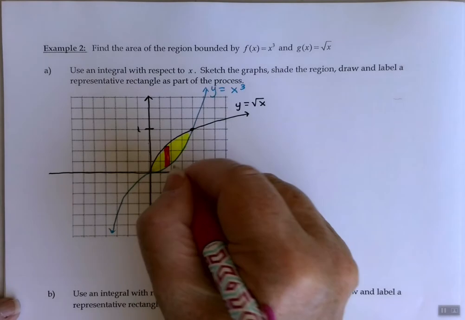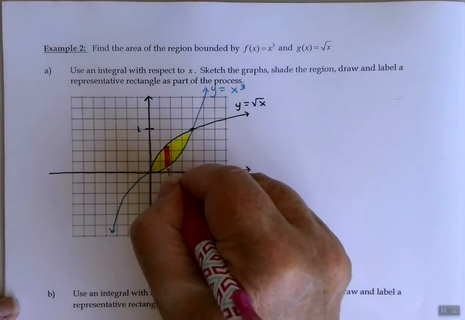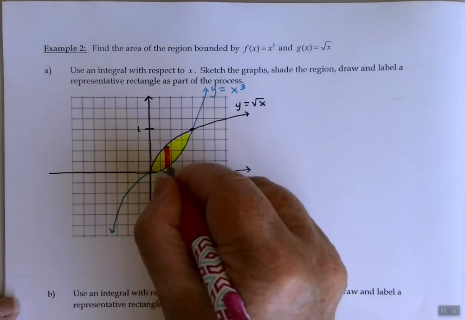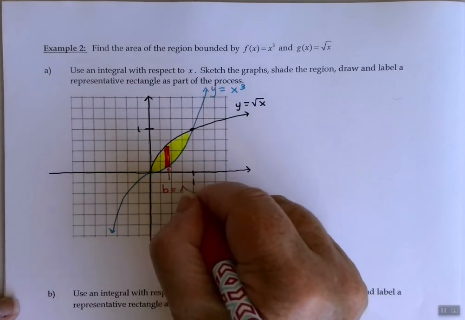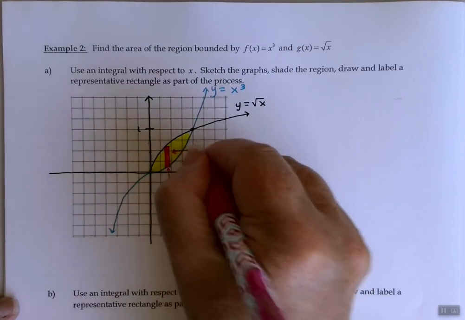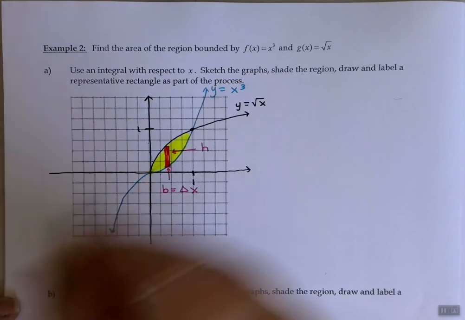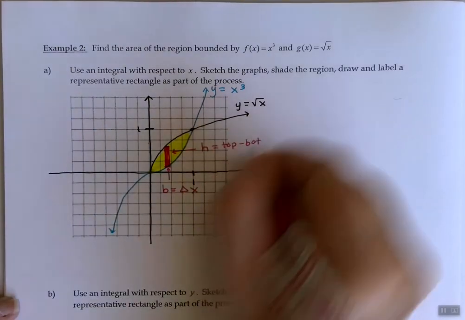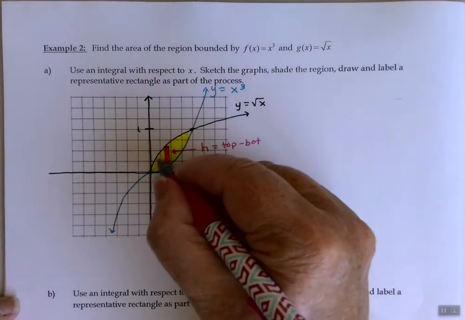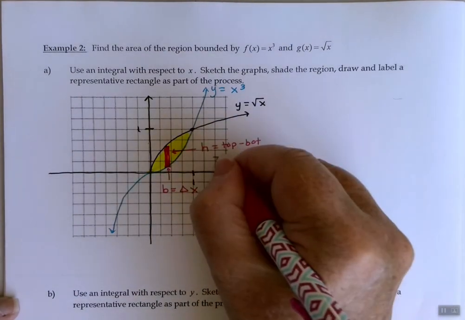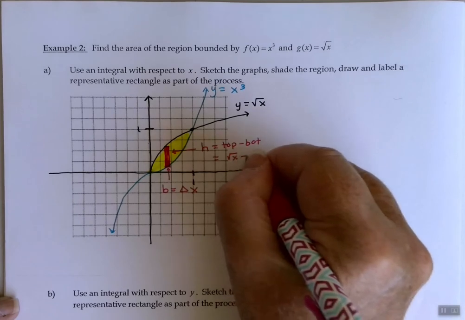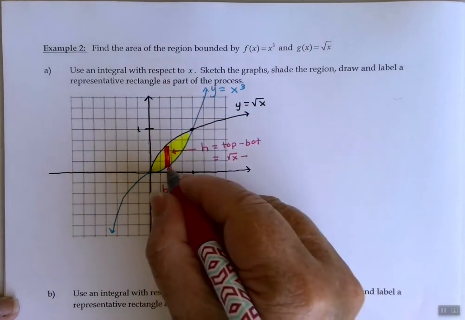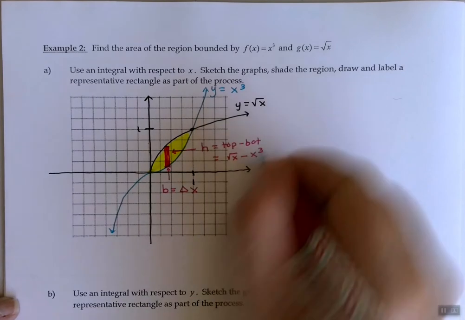And I can see that the base is a little piece in the x direction, so delta x. And the height, I'm thinking top minus bottom here. The top is the square root of x minus the bottom is on the x cubed curve.